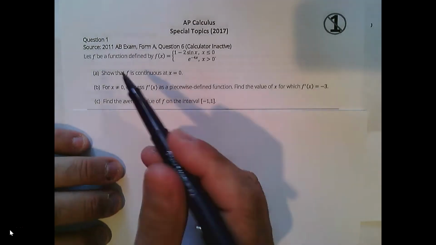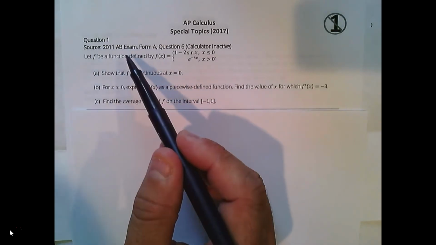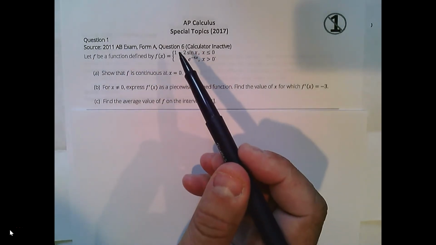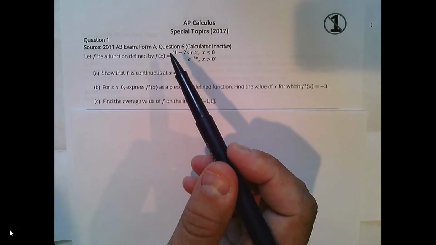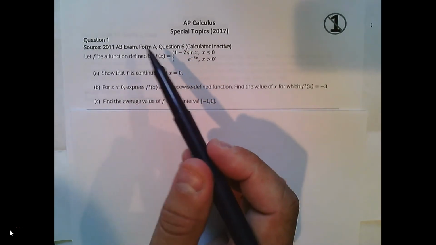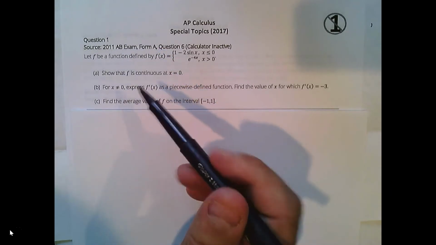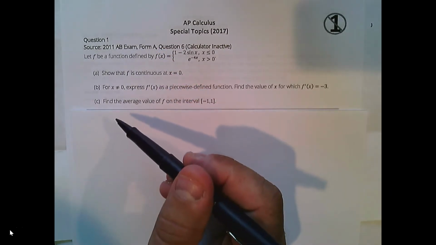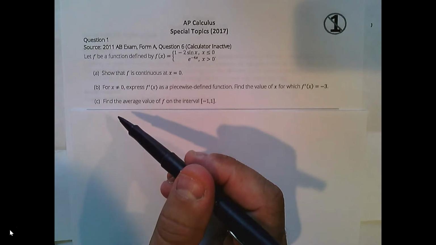This is on page 88. This is from the 2011 exam. This is question number 6, which means it's calculator inactive. This would have been the last question that you saw on your exam. So think about this. You've already been testing for over 3 hours when you come across this question.